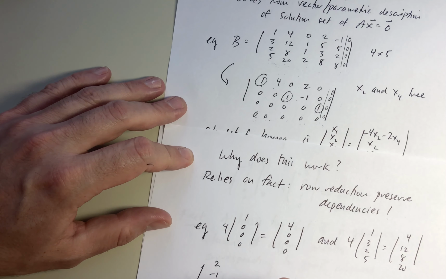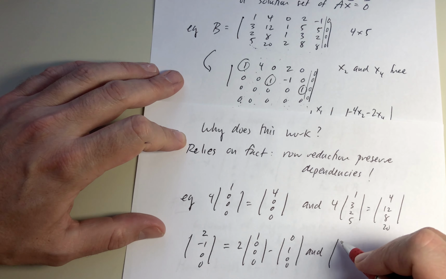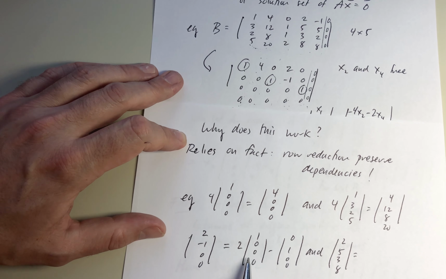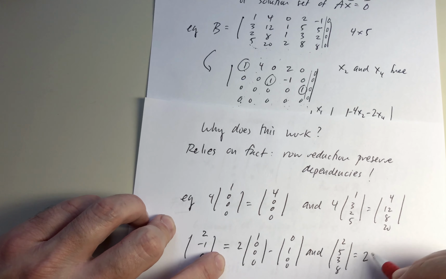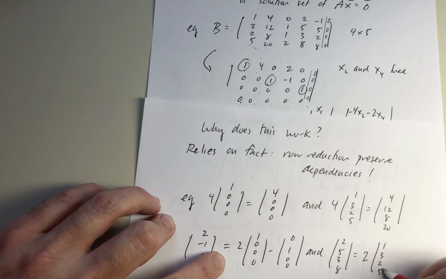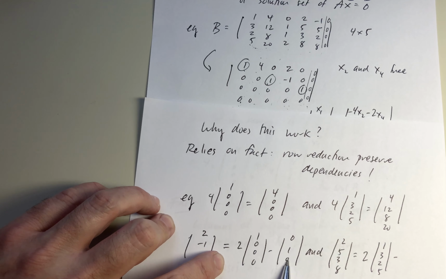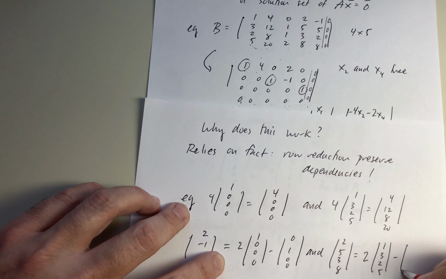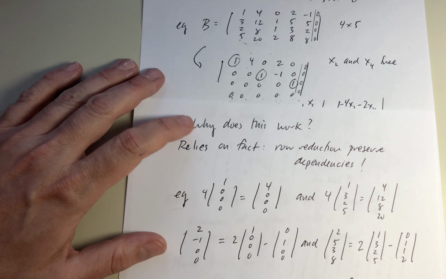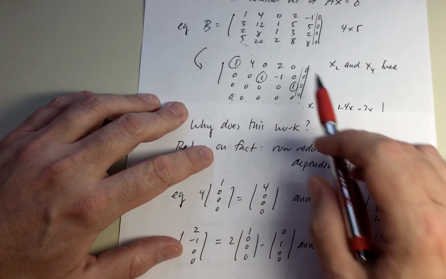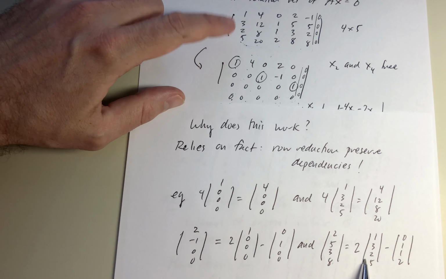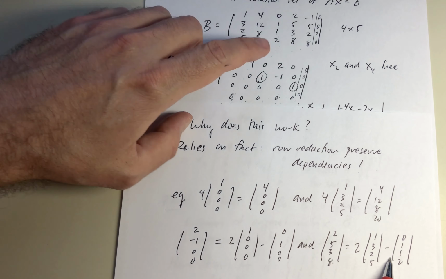If I take the fourth column of the original matrix, what is that? That's (2, 5, 3, 8). I claim that I can do the same thing. I'm going to take 2 times the first column, (1, 3, 2, 5), minus the third column, (0, 1, 1, 2). If I did everything right, this should work out. So the fourth column vector (2, 5, 3, 8) is equal to 2 times the first column vector minus the third.